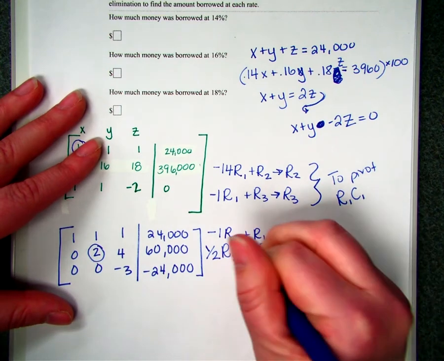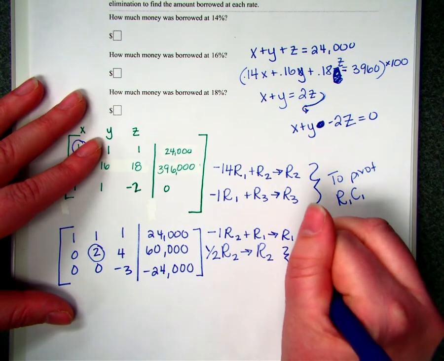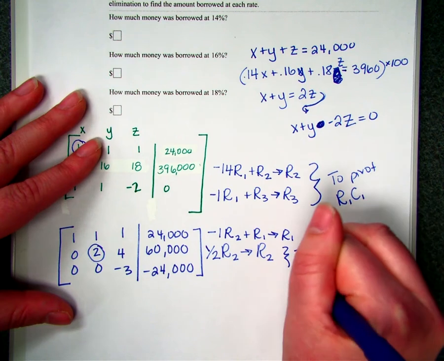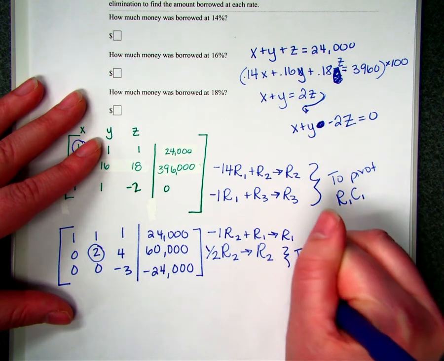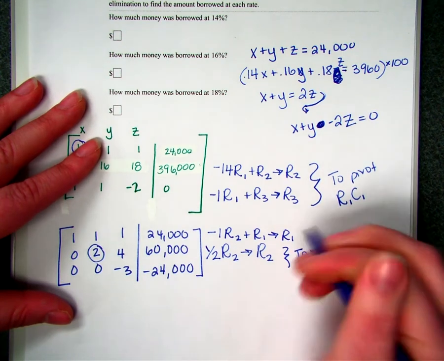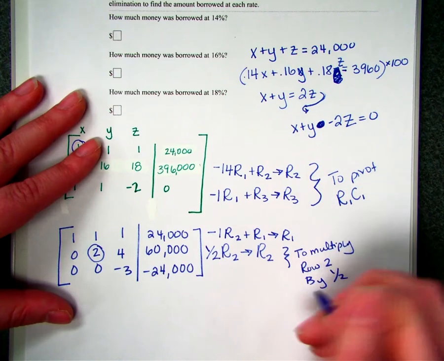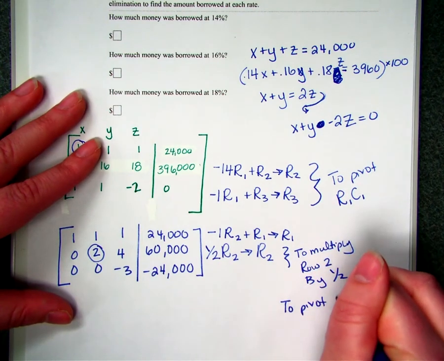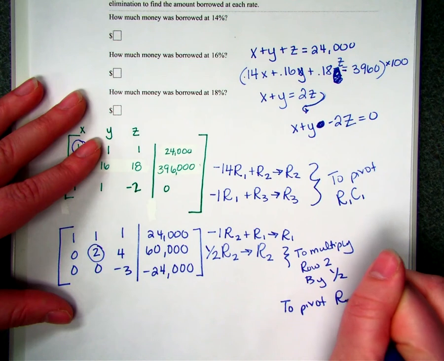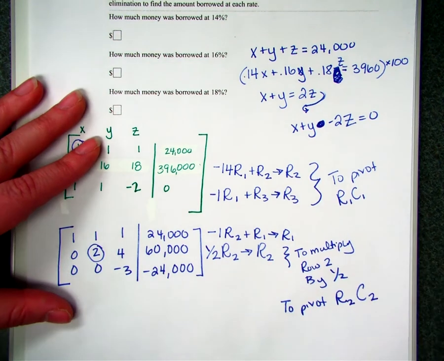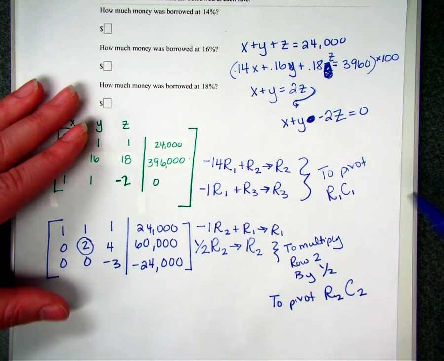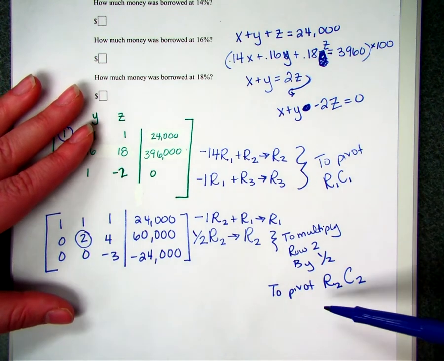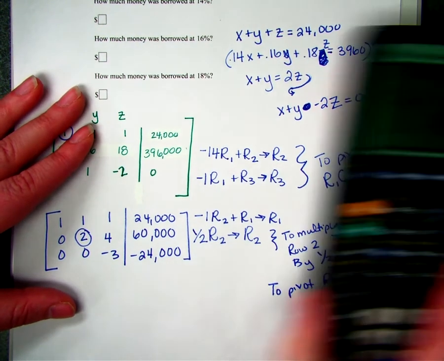Now we're going to use our calculator. This operation in your calculator is to multiply. That's what we'll do first, row 2 by 1/2. And then we'll do this second thing up here, which is to pivot, and we'll choose row 2, column 2. Now your pivot position should always have the same number. So up here, notice we pivoted row 1, column 1, and here we're pivoting row 2, column 2.